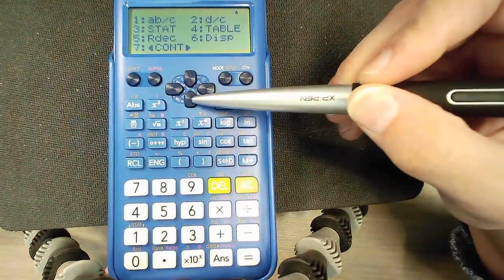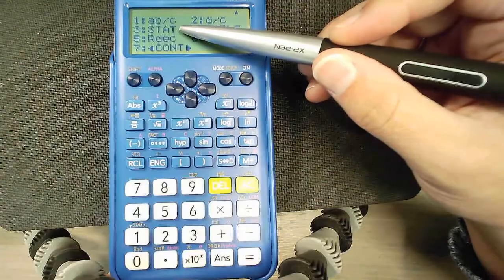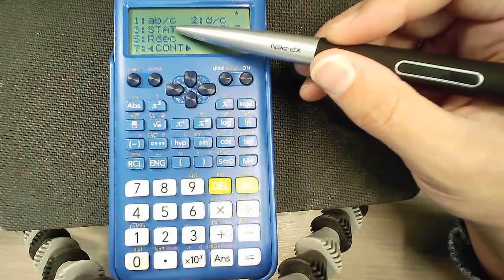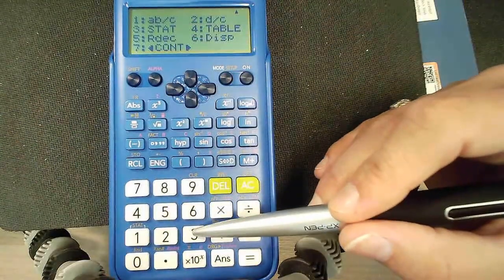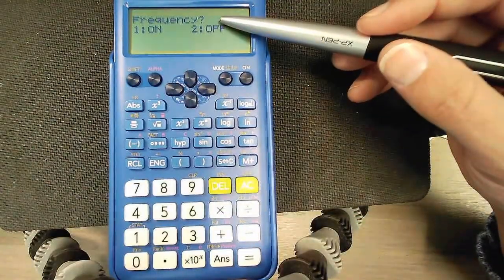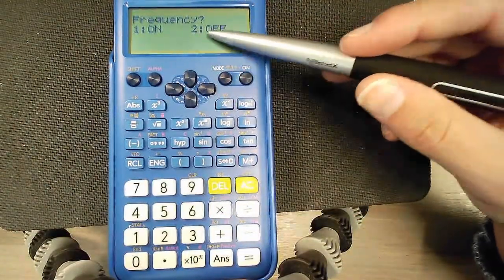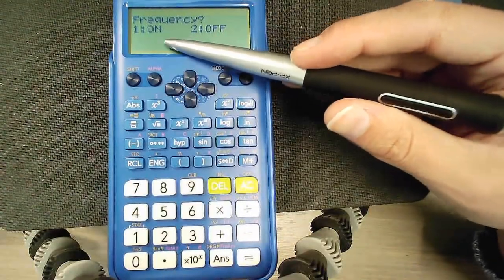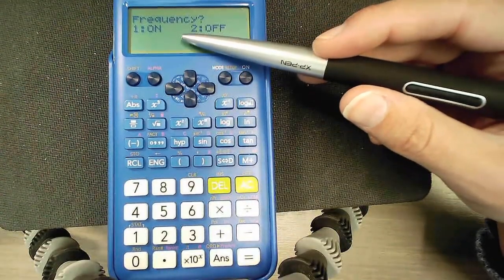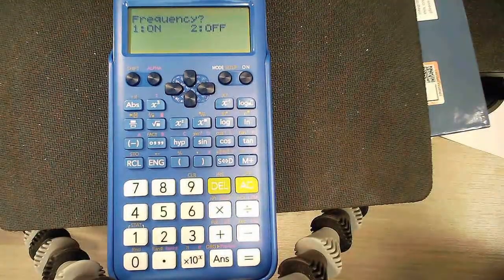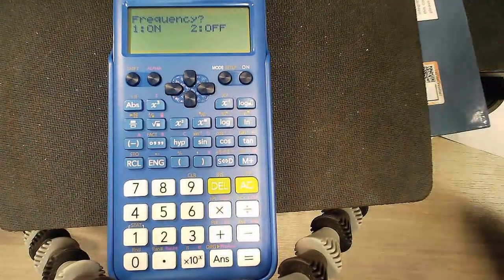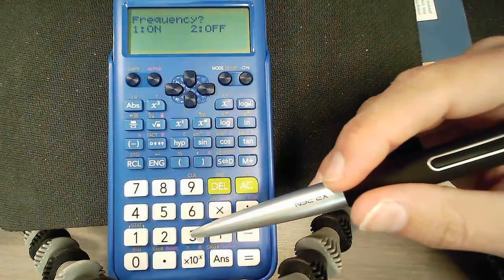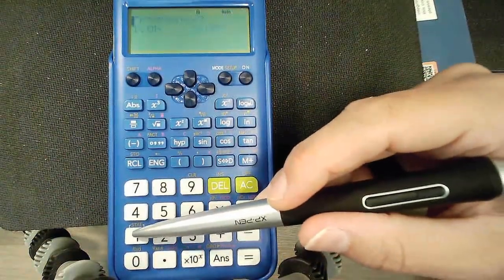And then if we hit down, notice that you have a stat. We need to look at the stat and hit 3. And notice that it has a frequency. You can turn it on or off. We want to leave it on. There's no issue with leaving that on, because even if it's on, it will automatically give you a frequency of 1. So the best thing to do is just to leave it on. So I'm just going to hit 1.